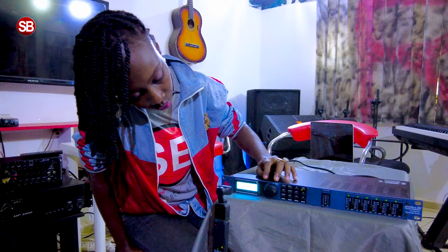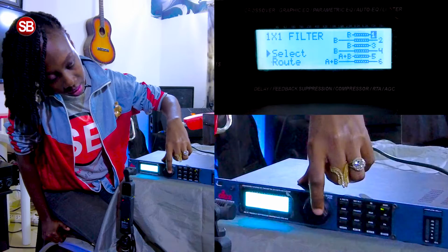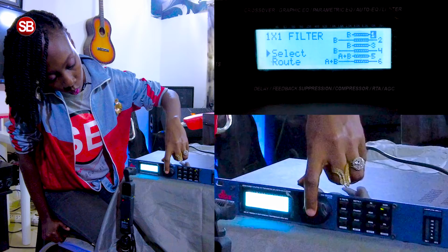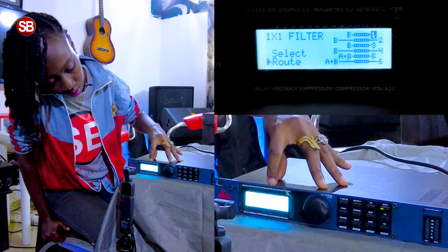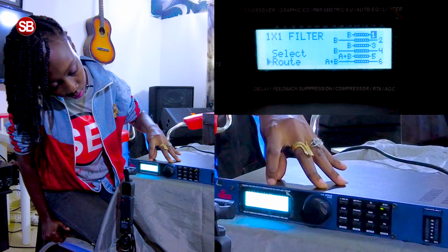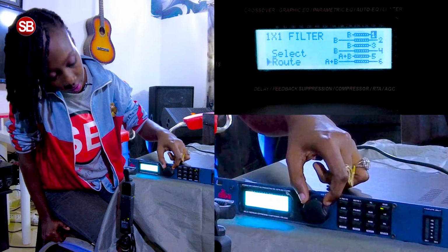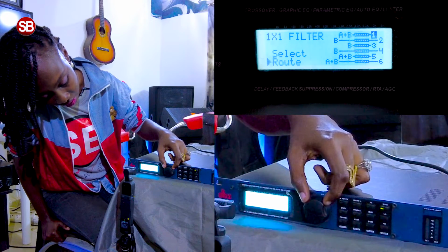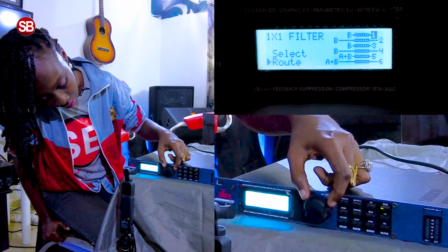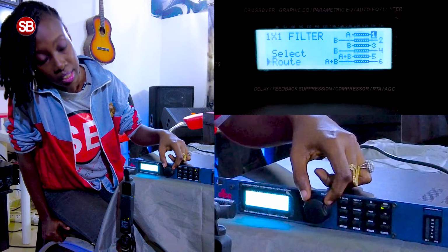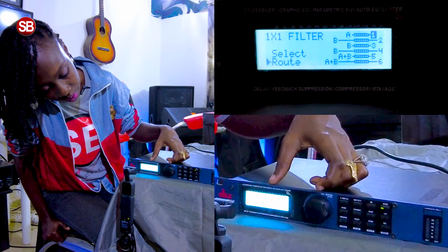So what we're going to do here is we click with this select rotary knob. We will click it in and it comes to route. Once we are in route, then we toggle this wheel back and forth, and as you can see, it changes to A plus B or B or A. So right now we've been able to route output 1 to input A.